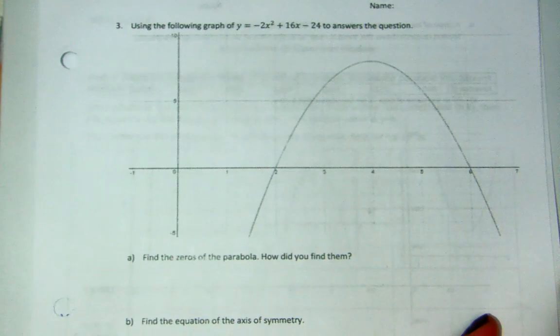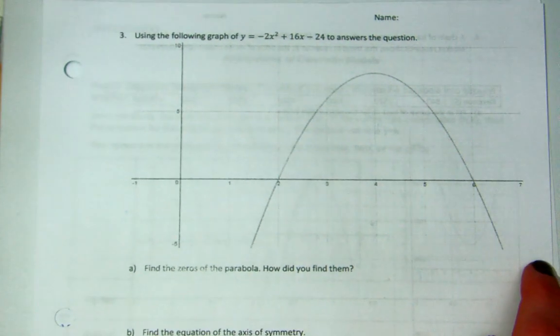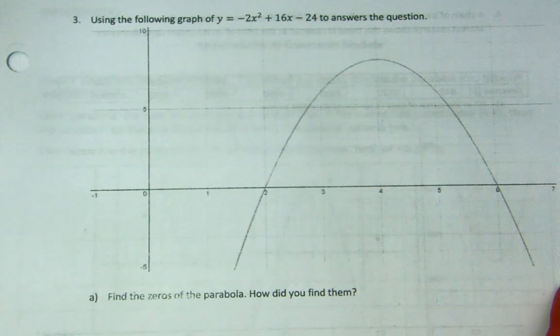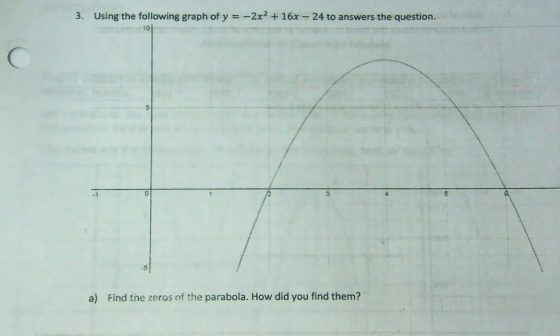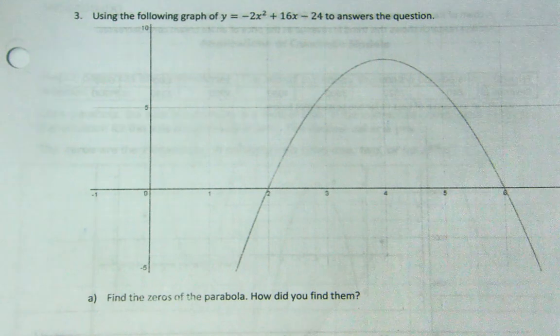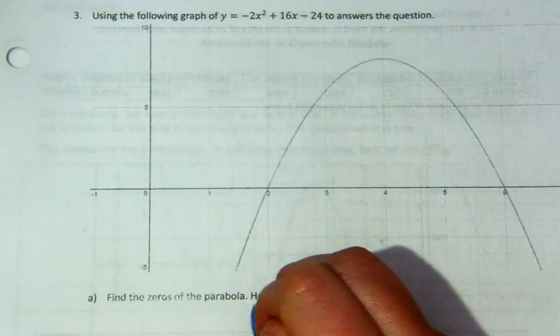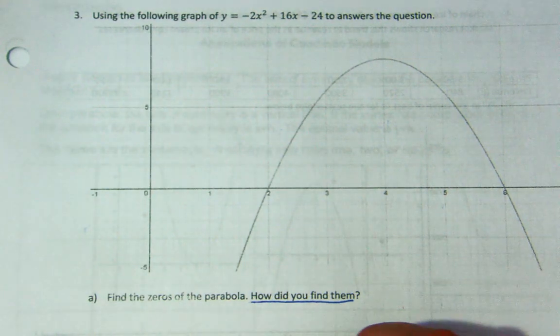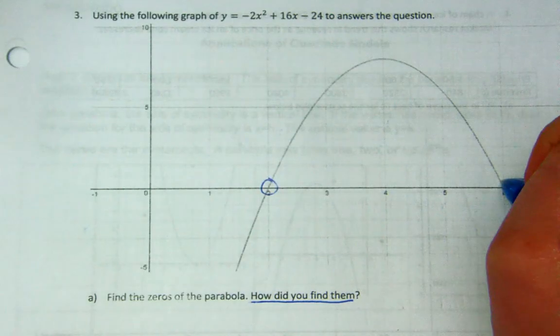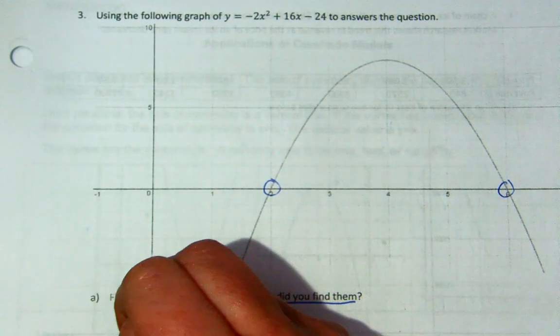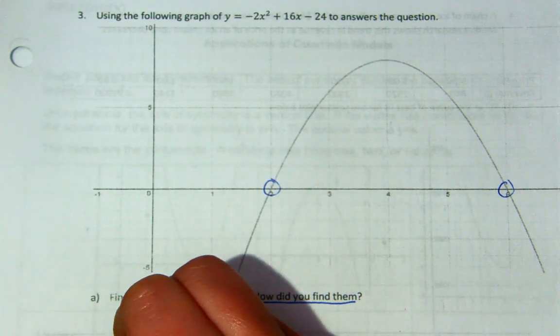Use the following graph of y equals negative 2x squared plus 16x minus 24 to answer the question. Here's the graph right here for us though. So A, find the zeros of the parabola. How did I find them? I looked on the graph, guys. I said there's a 0 and there's a 0. So I'm going to say x equals 2 and x equals 6.